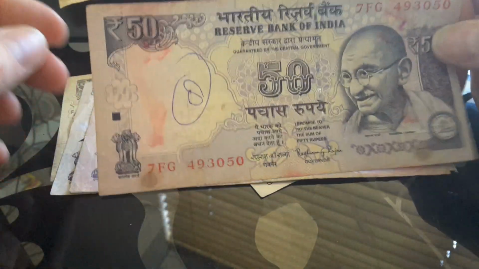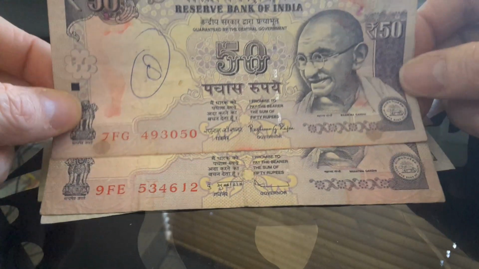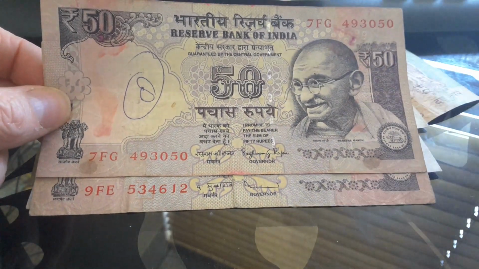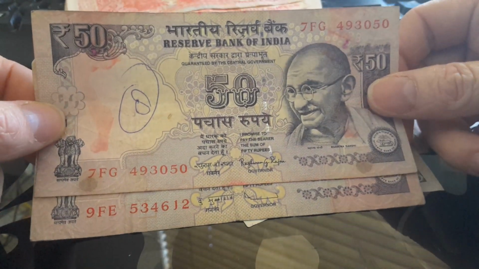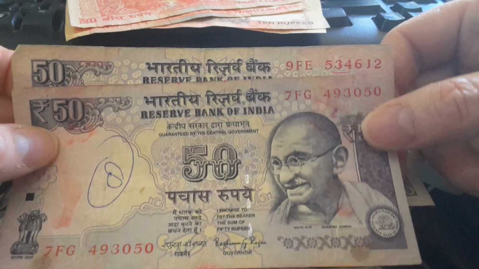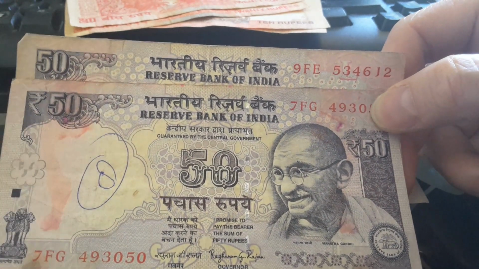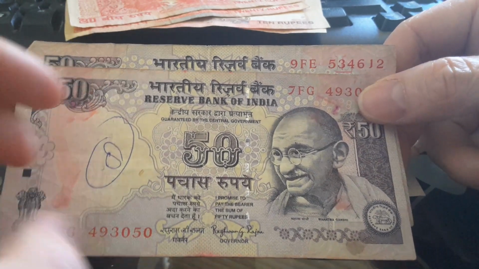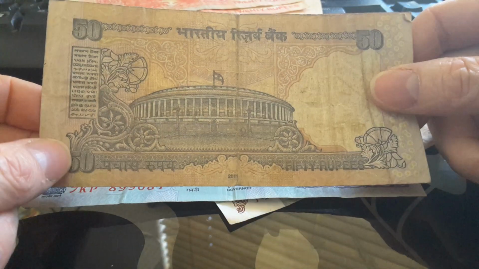Okay, then we have the 50 rupees. So I have 2 here. These ones are all pretty much circulated. These are probably not the grades you should actually get, because Indian banknotes are quite easy to get. And this is an L, and also you can get banknotes without a plate number up the top. Guaranteed by the central government. Actually, they don't guarantee squat.